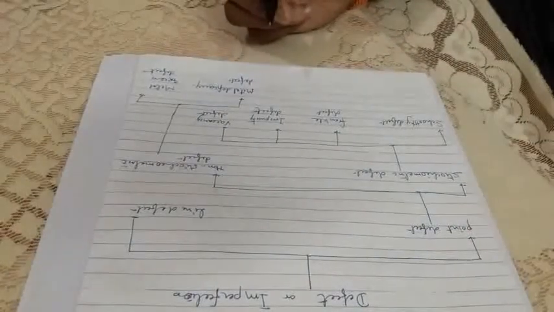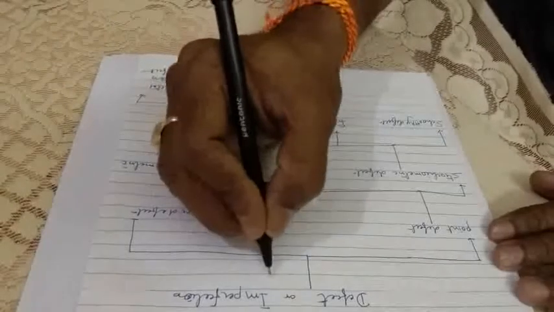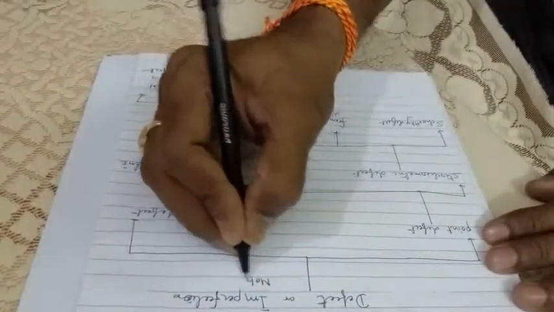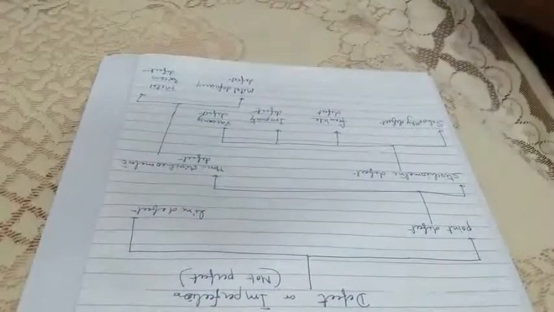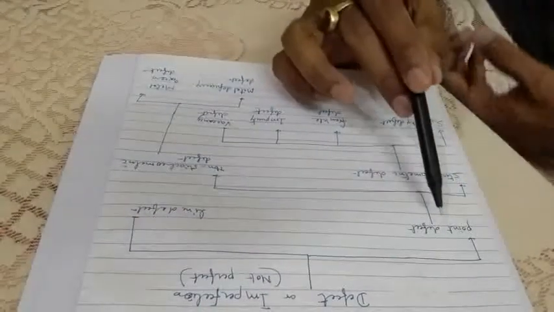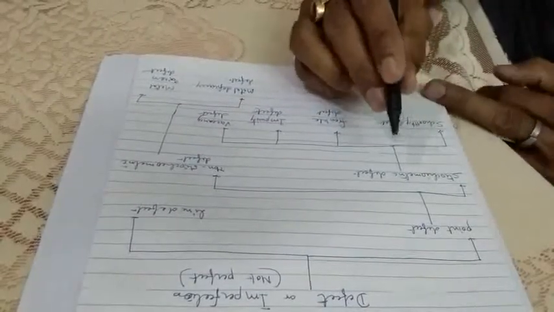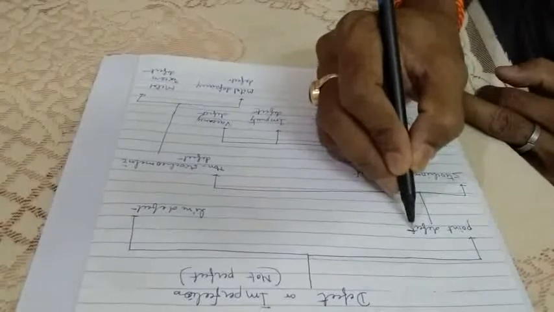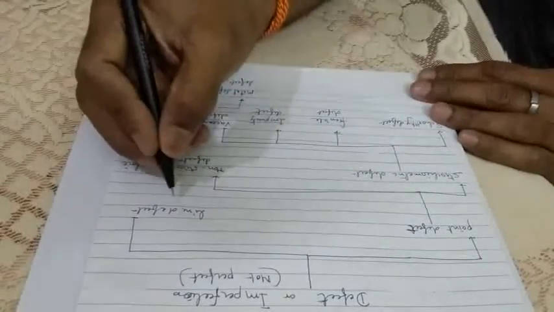Defect means imperfection, that is, not perfect. Not perfect means some error is there. So in point defect, in a crystal or in a unit cell, at a small point there is an error, and in case of line defect it is a complete row.